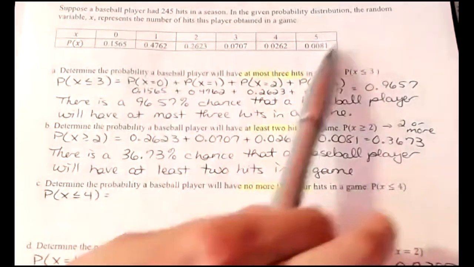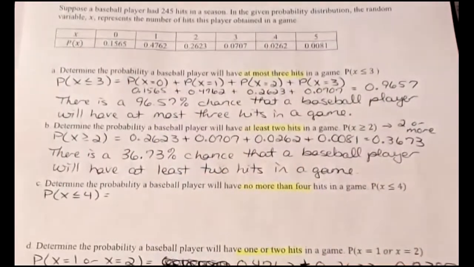Notice in this case, for our probability. Oh, hold on. I got to mute you guys. Something happened. Now my dogs just went nuts.